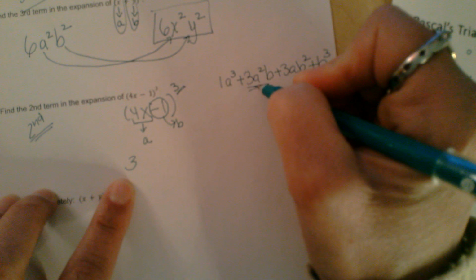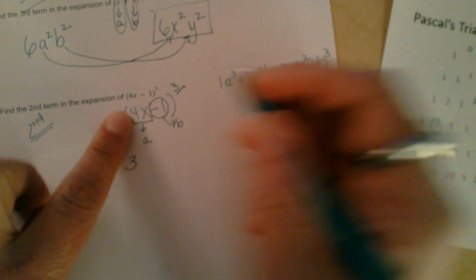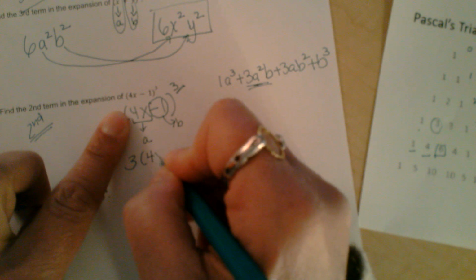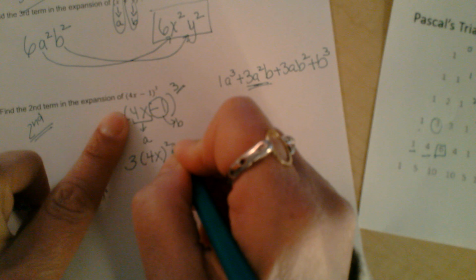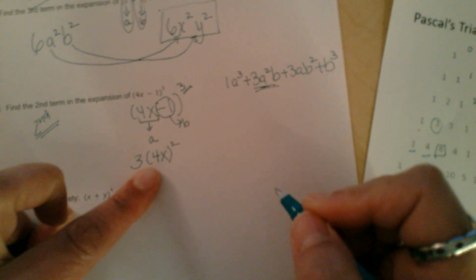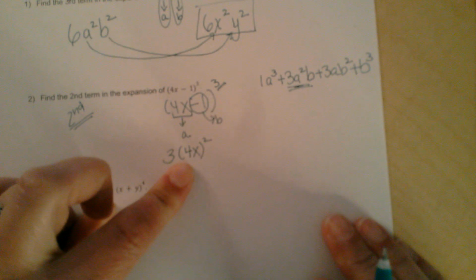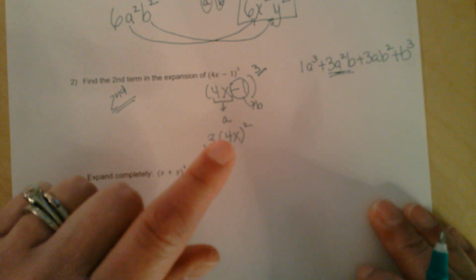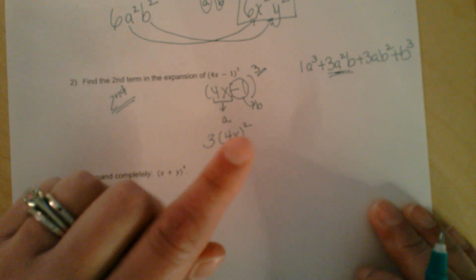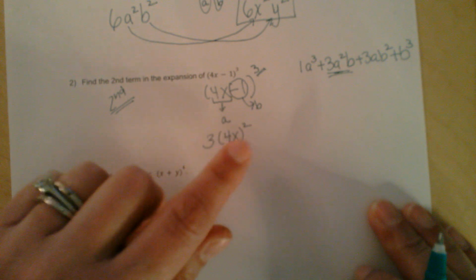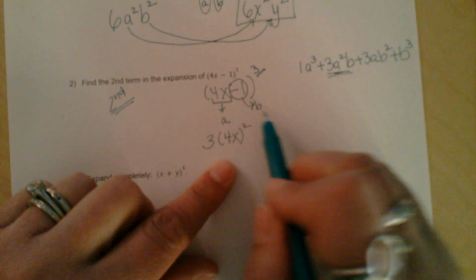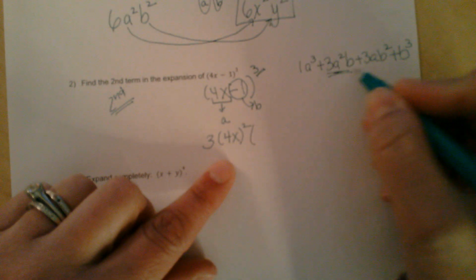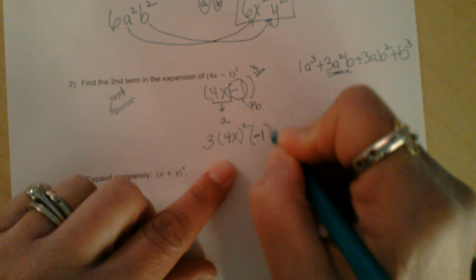All right, a squared. So what is our a? Our a is 4x. So (4x) squared. Please notice how I'm using parentheses. I remember in a previous video, I said, please get used to using those parentheses because this is where it comes in handy. We're going to have to square both the 4 and the x. And then what's b? Times just b, so times -1.